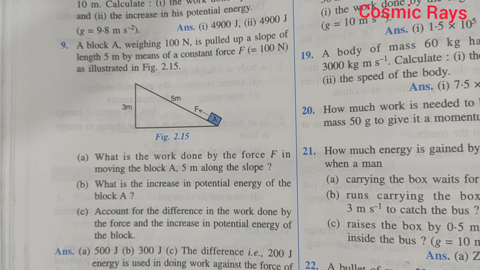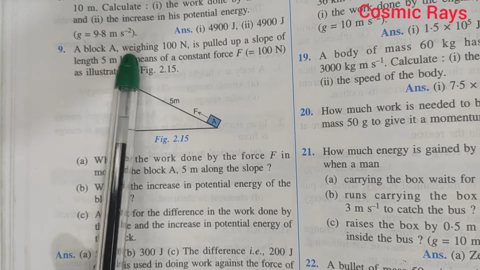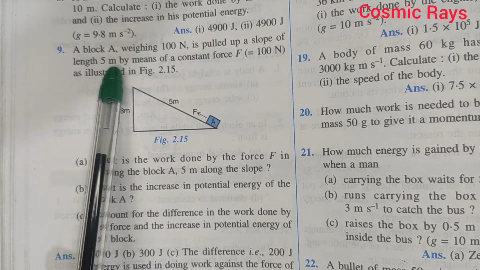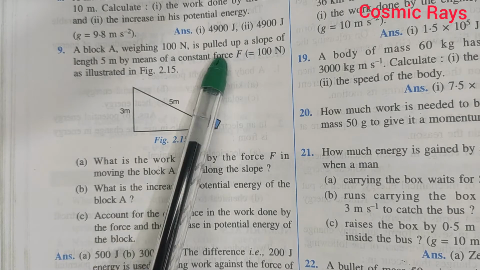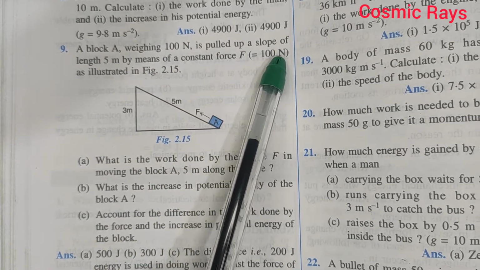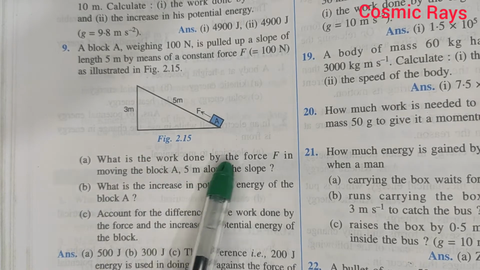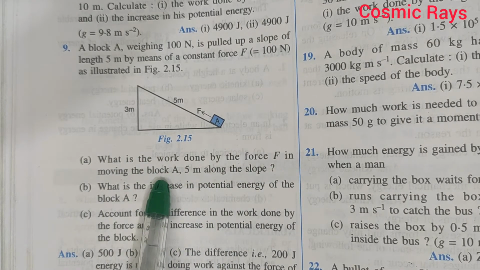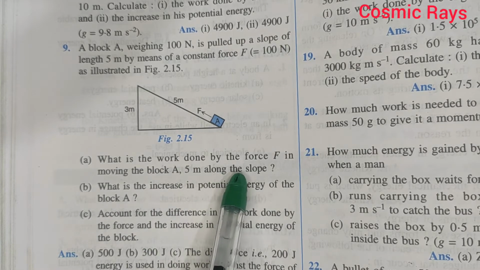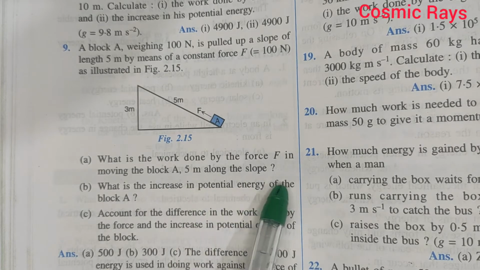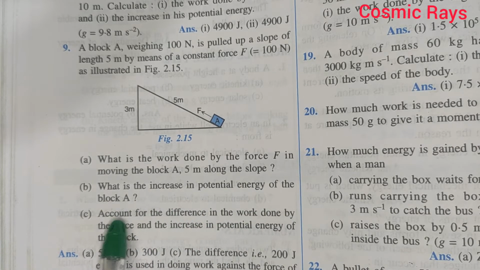Now question number 9 says a block A weighing 100 Newton is pulled up a slope of length 5 meter by means of a constant force which is equal to 100 Newton, which is given in the figure here. Now what is the work done by the force F in moving the block A 5 meter along the slope, and what is the increase in the potential energy of block A, and finally we have to account for the difference in the work done by the force and increase in the potential energy.